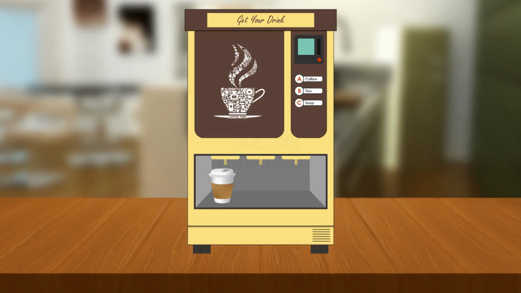Now, an onto function has a rule that for each output, there should be one input. The letter buttons for selection are the input. Coffee, tea and soup that come out from the vending machine are the output of the machine. Now, for each output like coffee, there should be one letter that needs to be pressed.